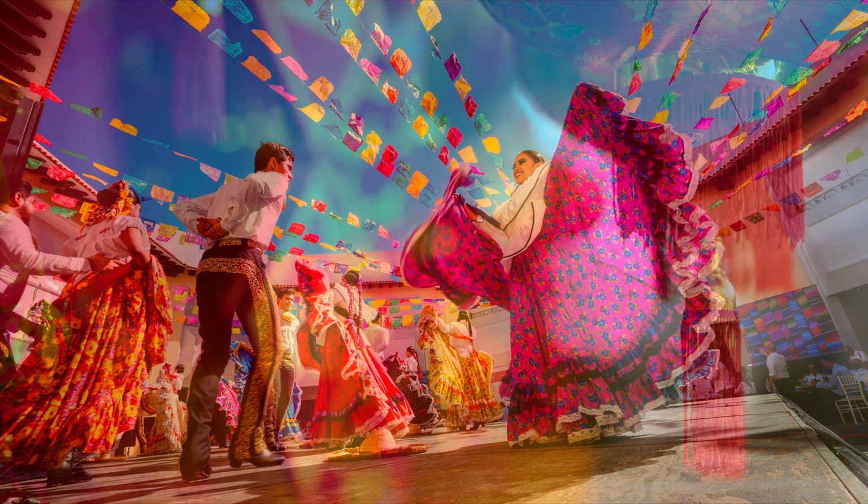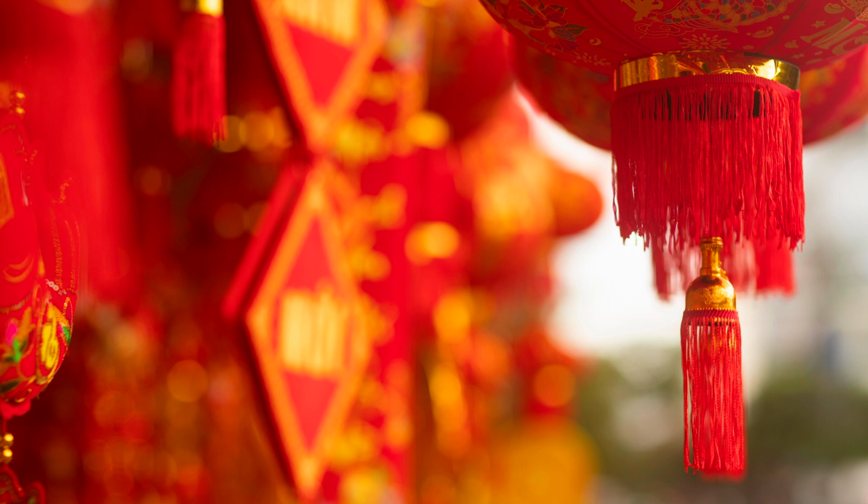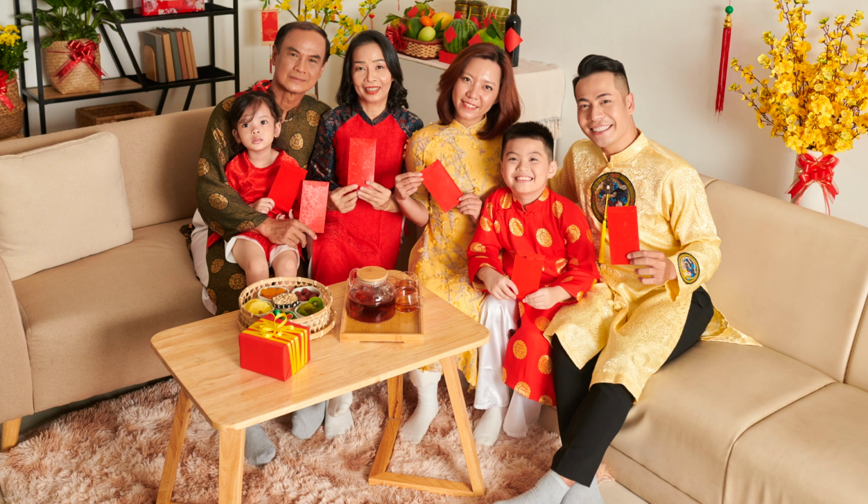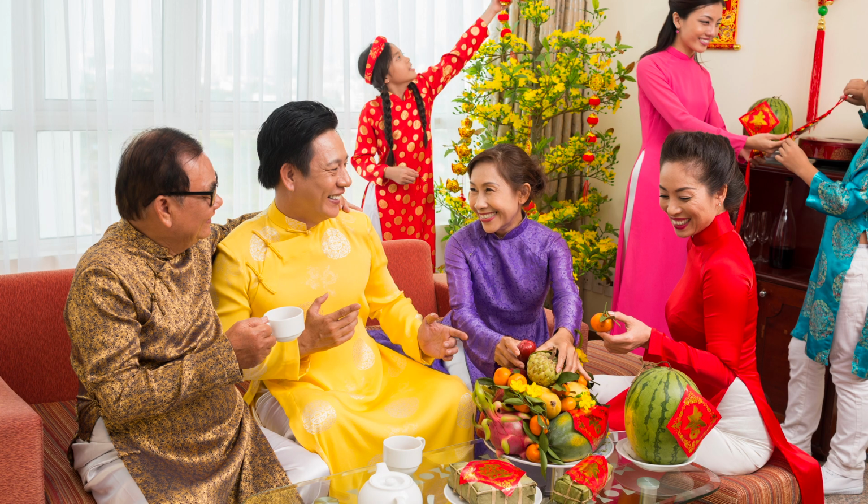My wife is from Vietnam, and there the big gathering of families happens during what they call Tet, which is the Lunar New Year in Vietnam. It's a big tradition for families to come together at Tet in Vietnam.